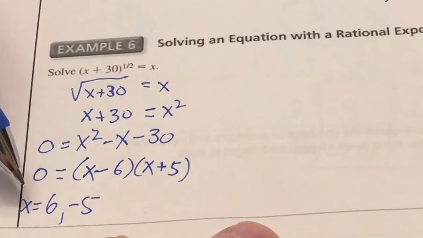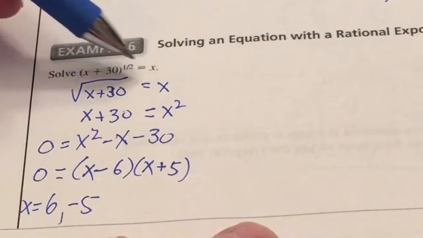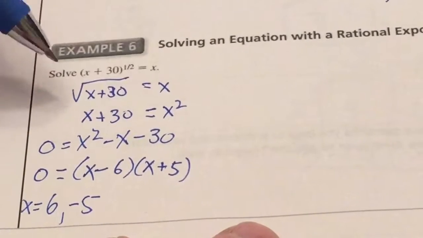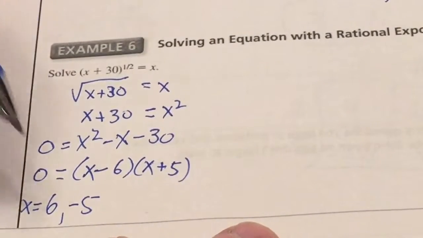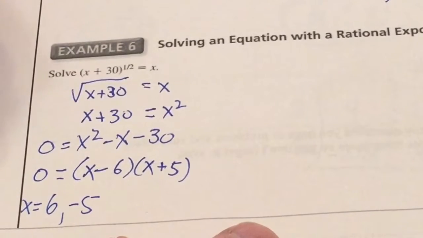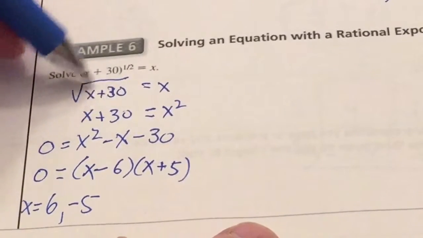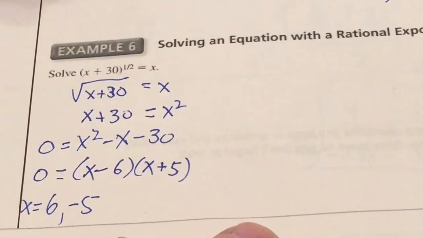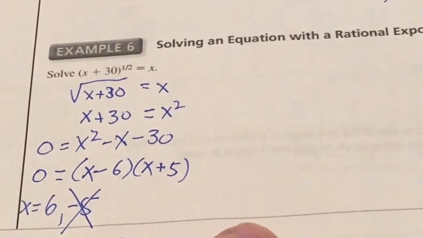And I think 6 plus 30 is 36. The square root of that is 6. So that one checks out. But negative 5, we can't do a square root and end up with negative 5. If we do the square root of something, we're not going to get, not any real number, are we going to get negative 5. So this one doesn't work. So 6 is our only solution to that.